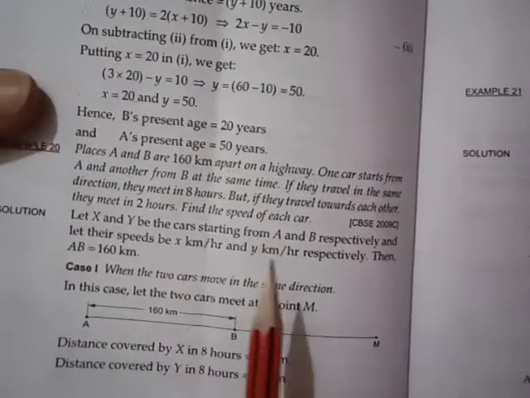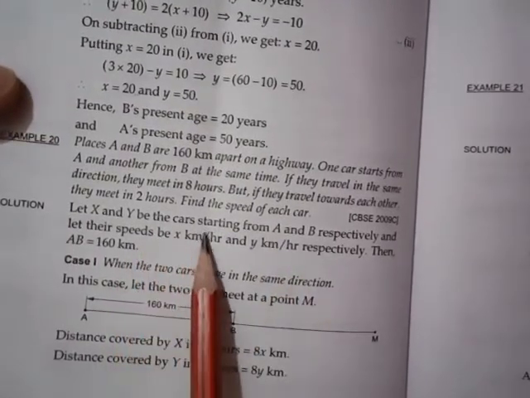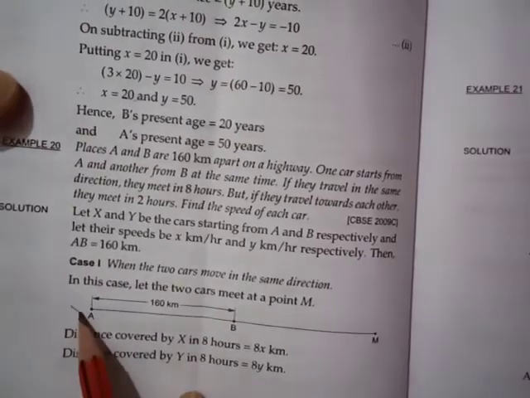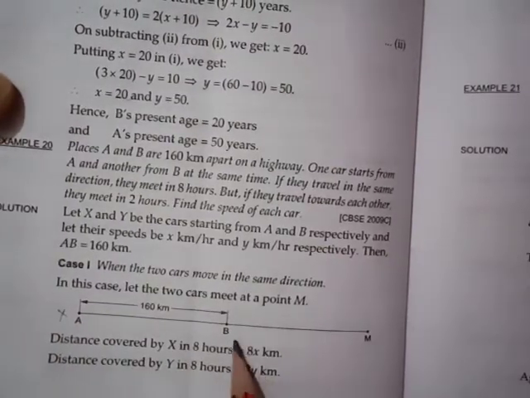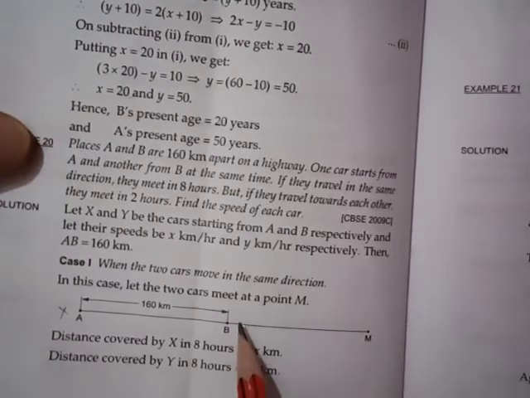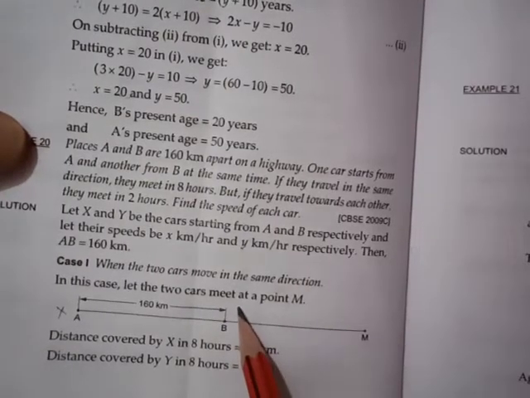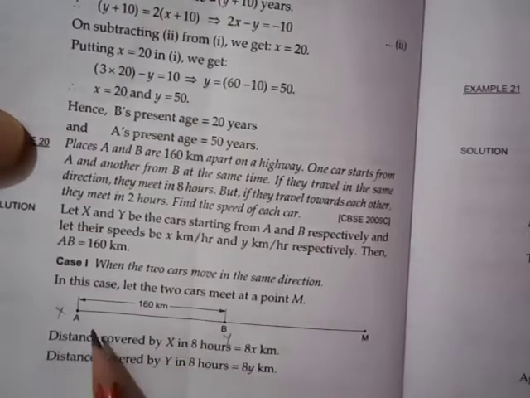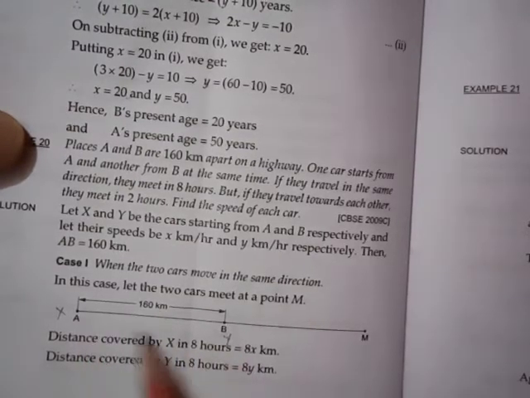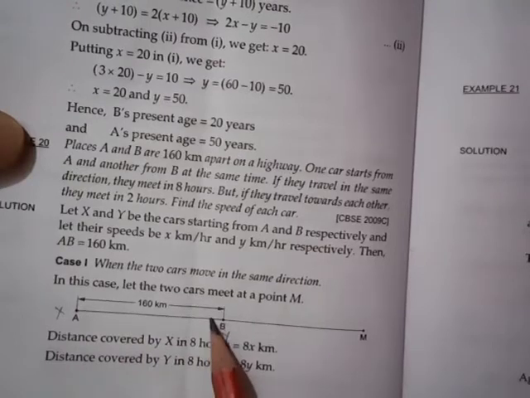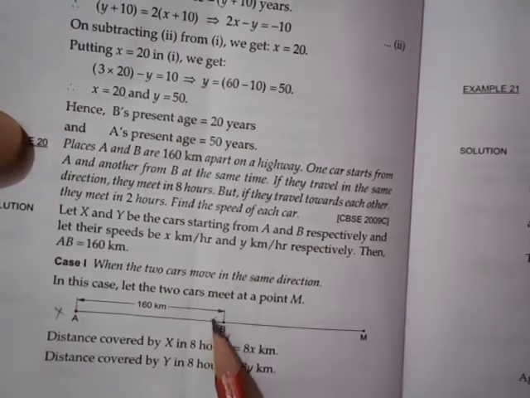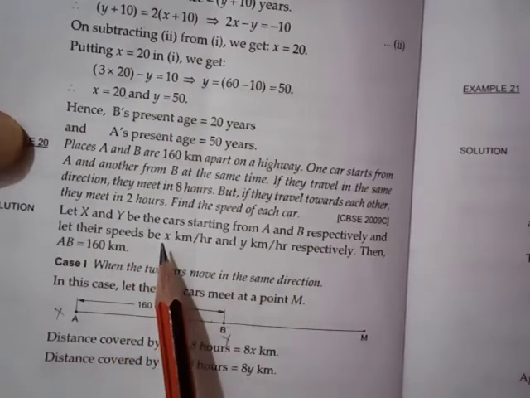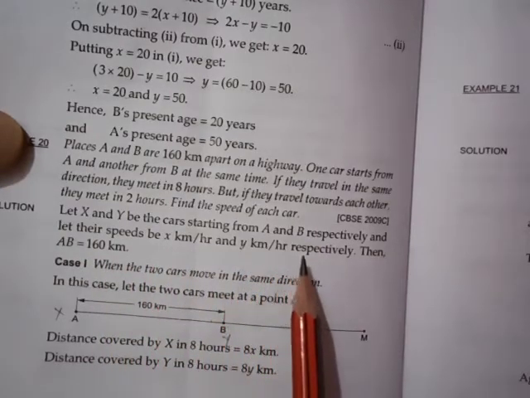How will you solve? Let x and y be the cars starting from A and B. From A, car x has started, and from B, car y has started. The distance between A and B is 160 kilometers. Let their speeds be x kilometers per hour and y kilometers per hour.